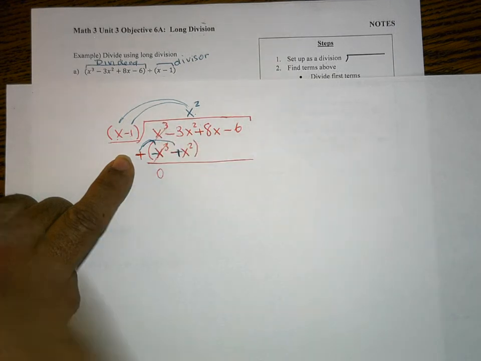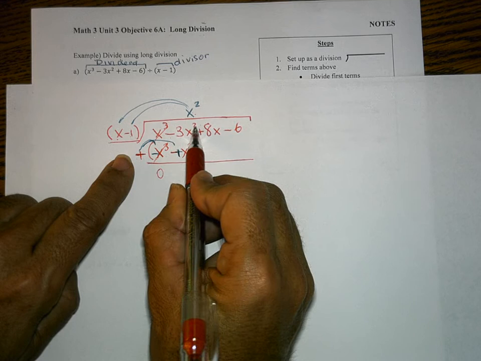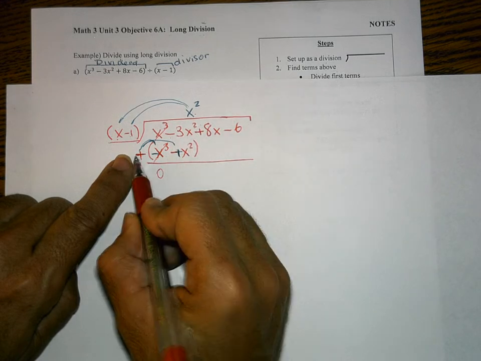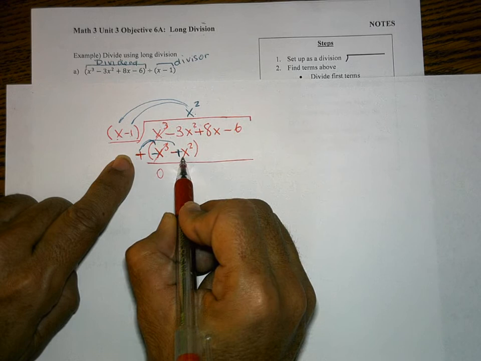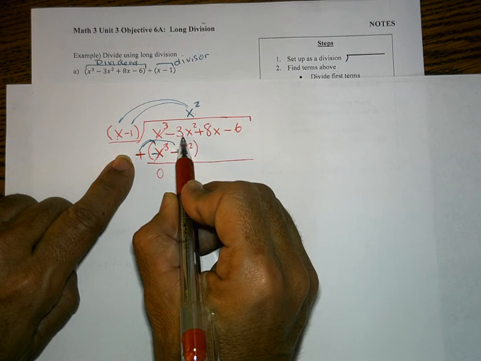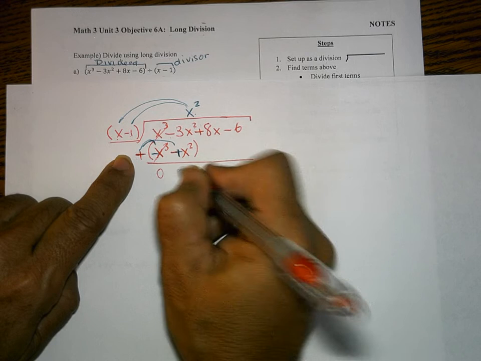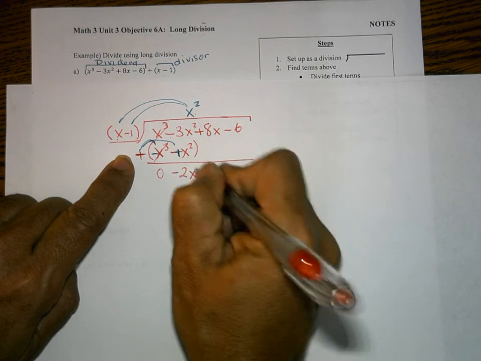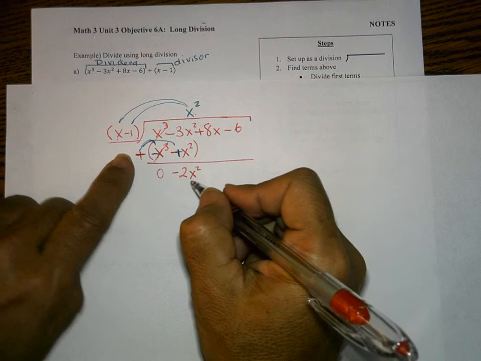We're going to eliminate one first term at a time. Now I have a negative 3x squared plus a positive x squared. Because I distributed that negative, it became positive. So a negative 3x squared plus a positive x squared makes a negative 2x squared. There we go. Now we see it became smaller.